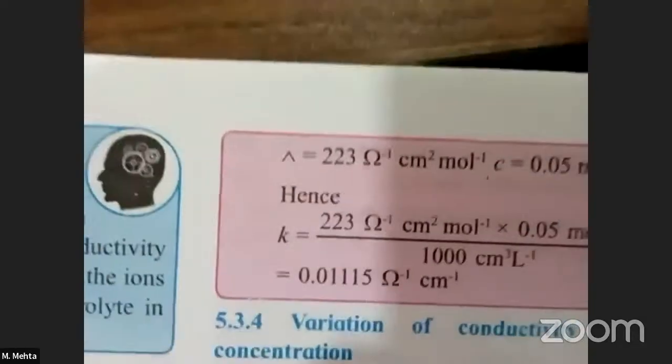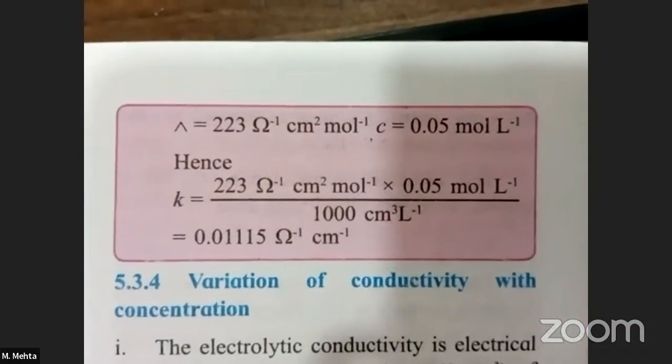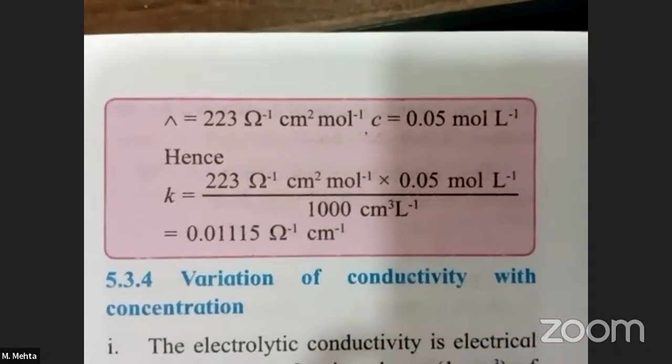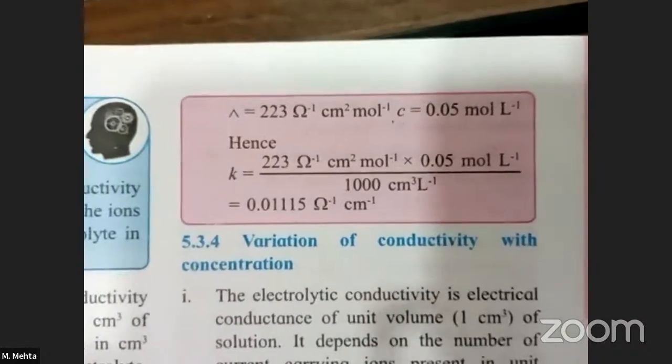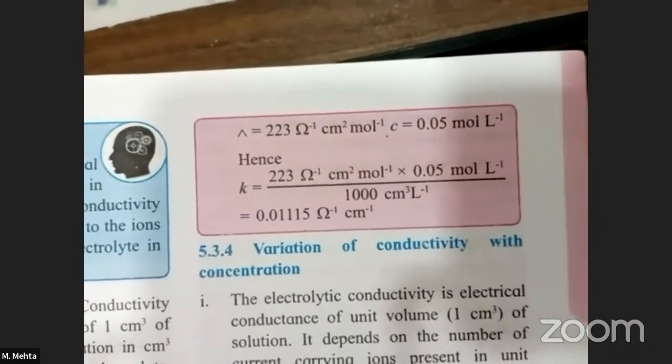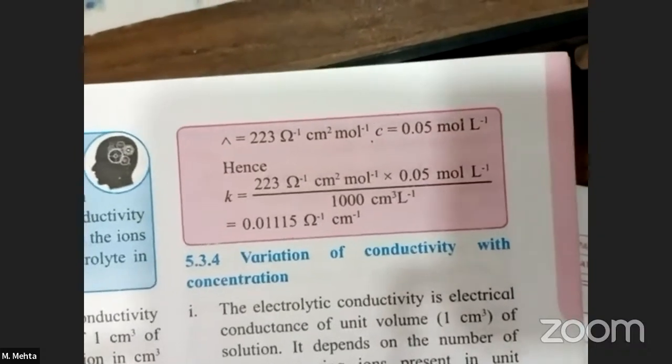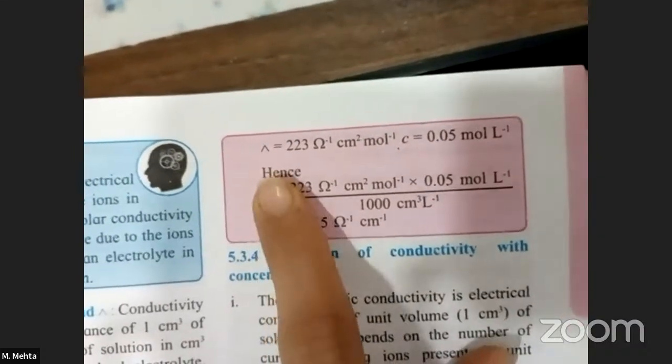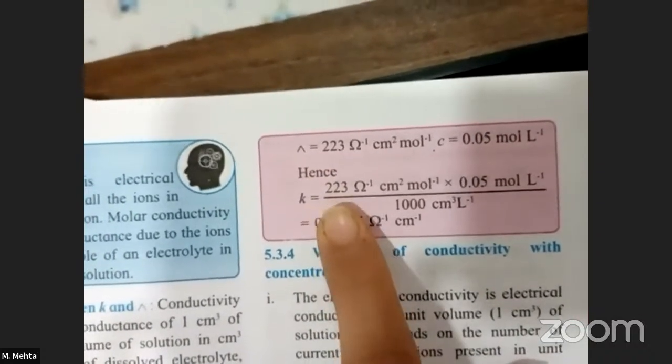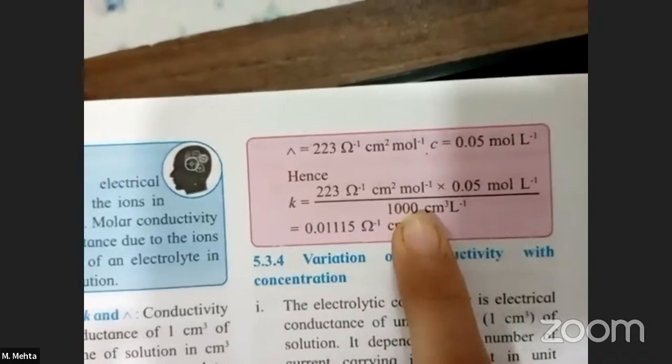You can solve this problem by using the formula: molar conductivity is equal to 1000 K upon C. If you substitute the given values in that formula, you will get the answer for K. The molar conductivity is given, that is 223 per ohm centimeter square per mole.